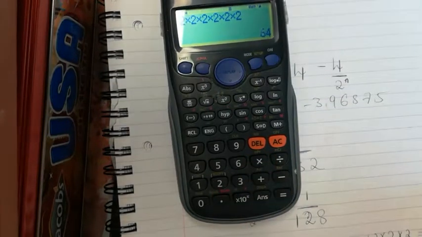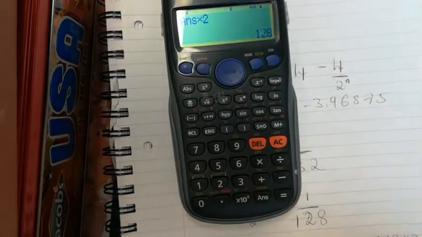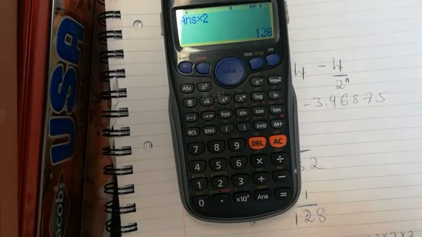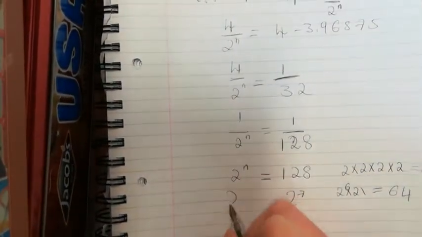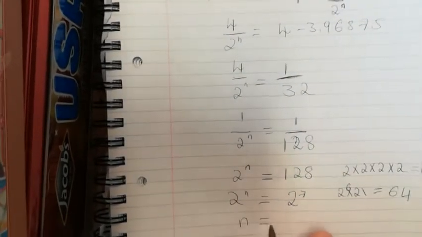So 2 to the power of 6 is 64. Let's multiply that by 2 again. So actually 2 to the power of 7 is 128. So we can write that as 2 to the power of 7. So 2^n equals 2 to the power of 7. So then n equals 7.